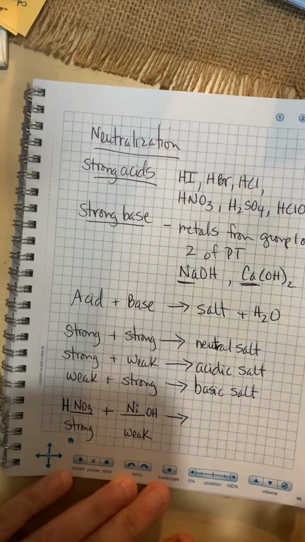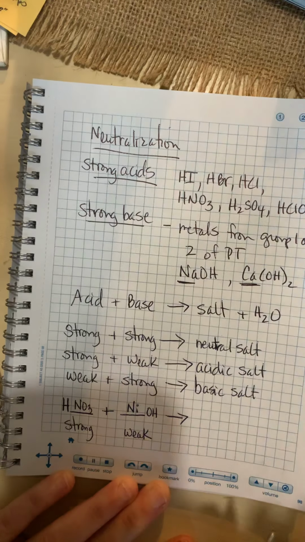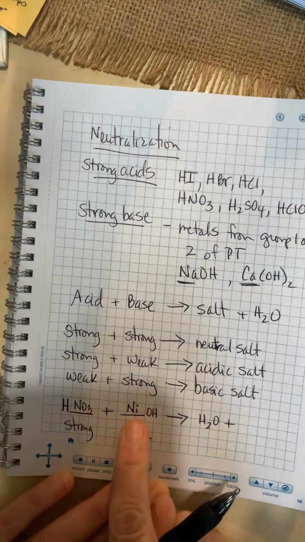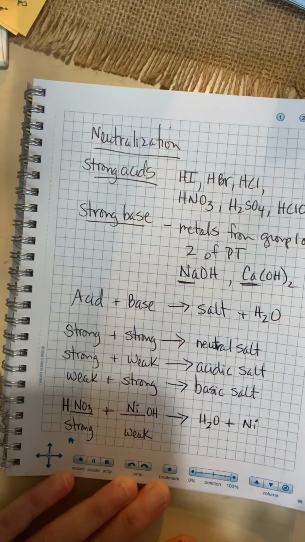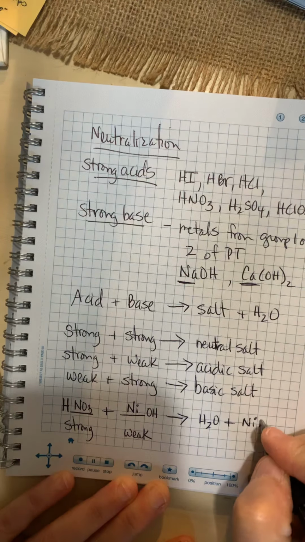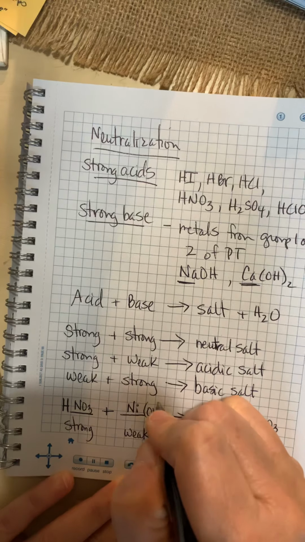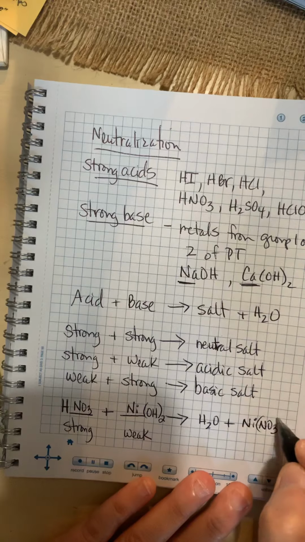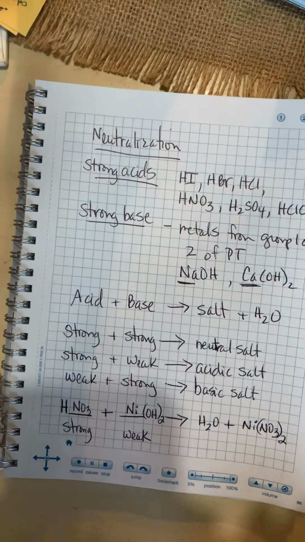Now, when we go to form our salt on the other side, the H and the OH form the water, and then what's left over, in this case the nickel, would form with the nitrate, and we get nickel nitrate. I might be wrong, but I'm pretty confident that nickel is 2. So we might better make that a 2. 2 hydroxides there, and we'll put a 2 there as well.